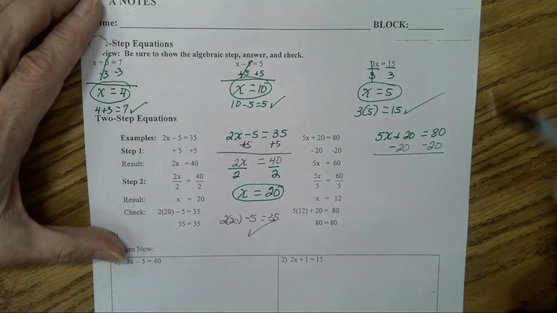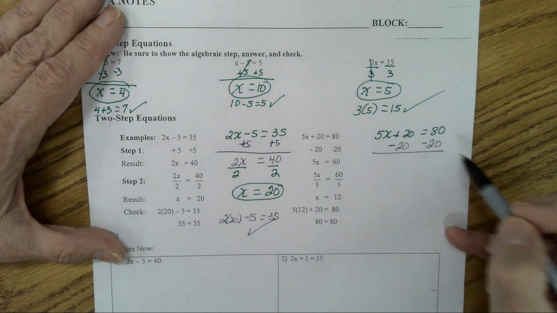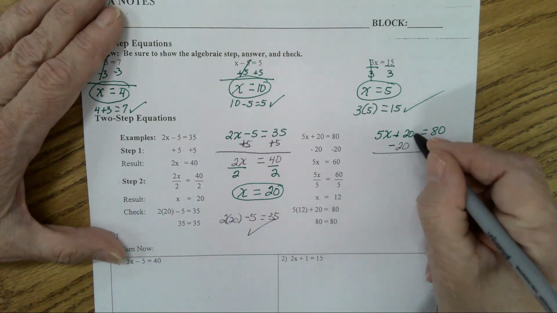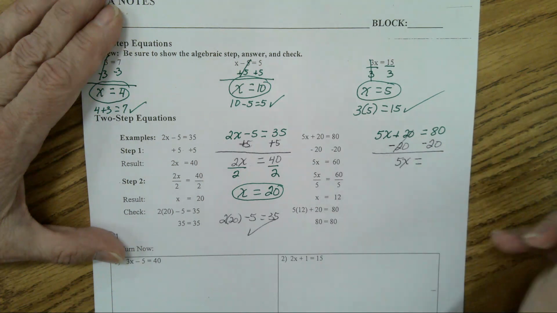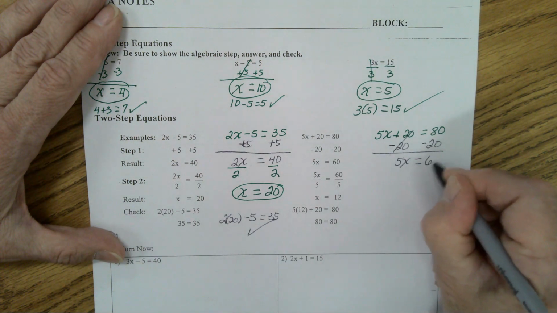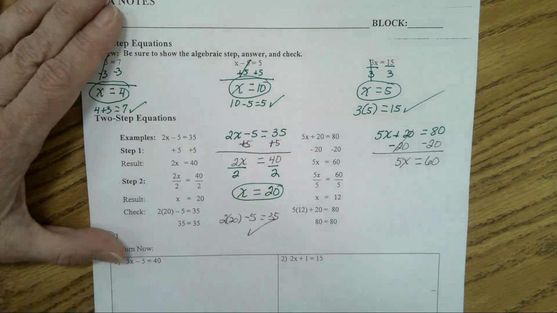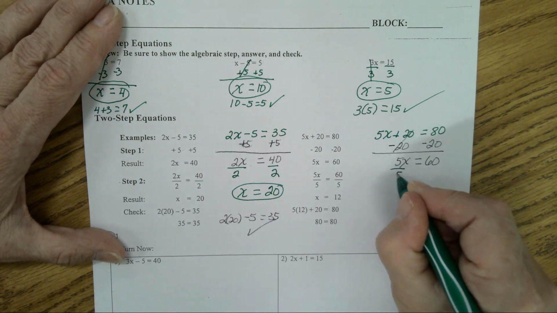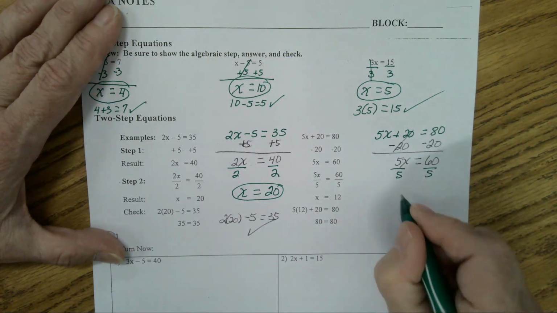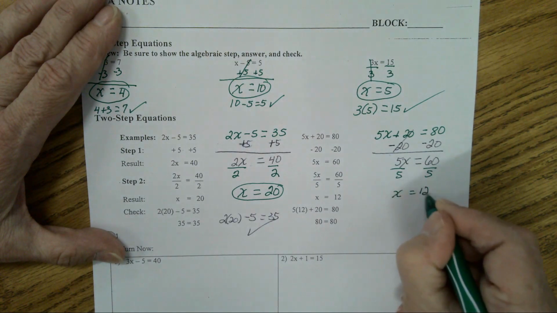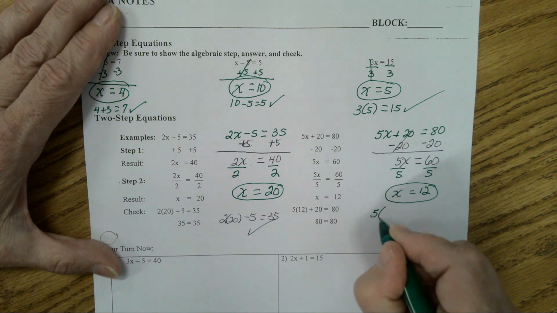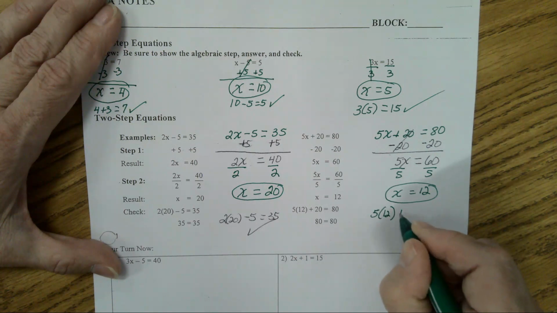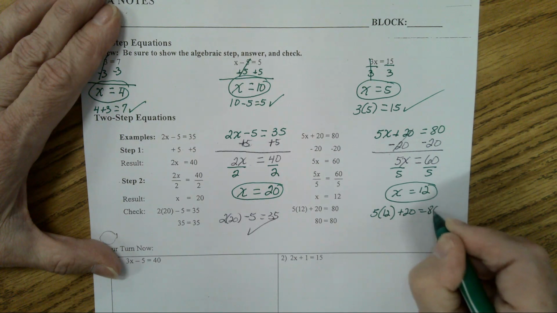So we are right here. The problem, minus 20, minus 20. Line up your equal sign. You have 5x equals 60. Now you will divide both sides by 5 and you get the answer x equals 12. Your check step: does 5 times 12, which is 60, plus 20 equal 80?